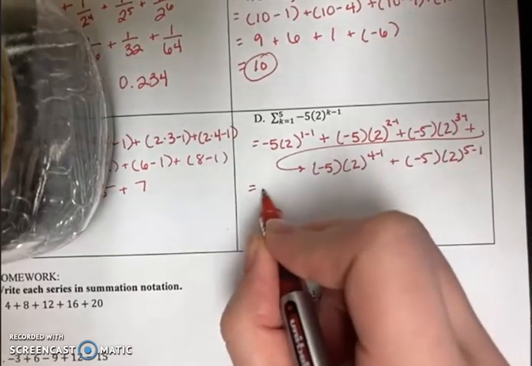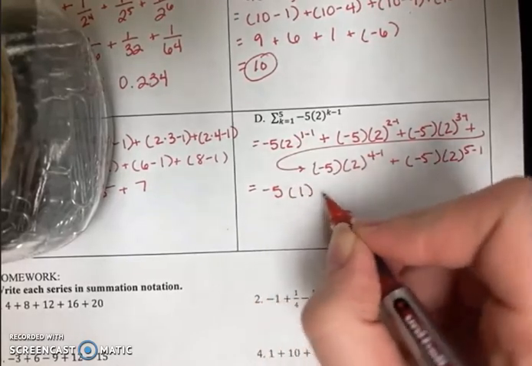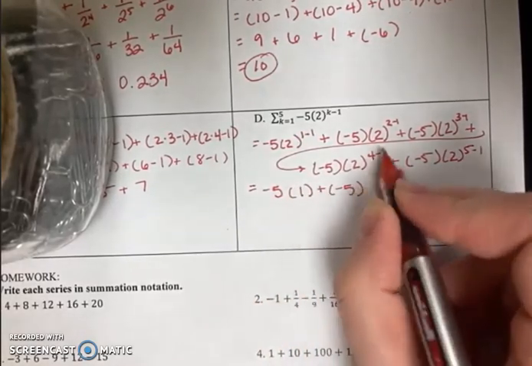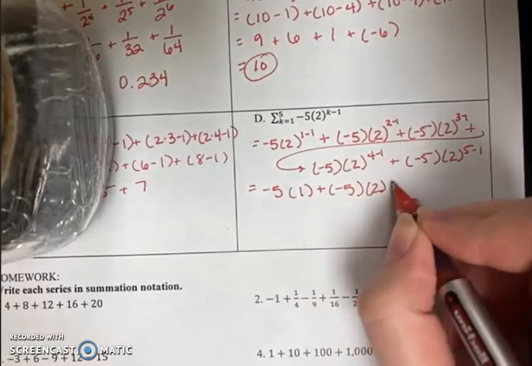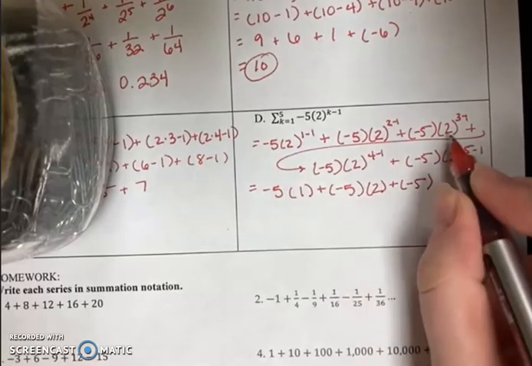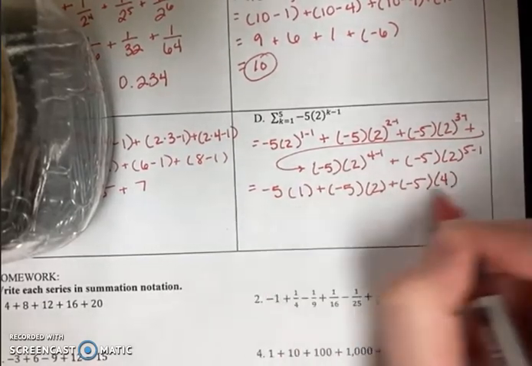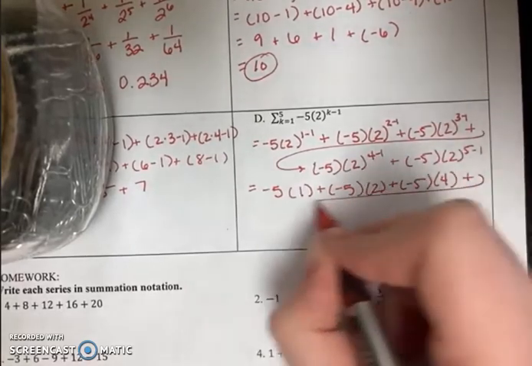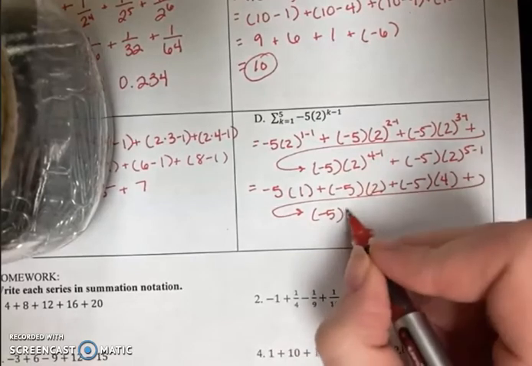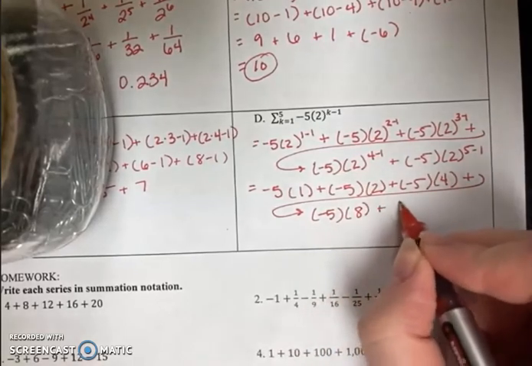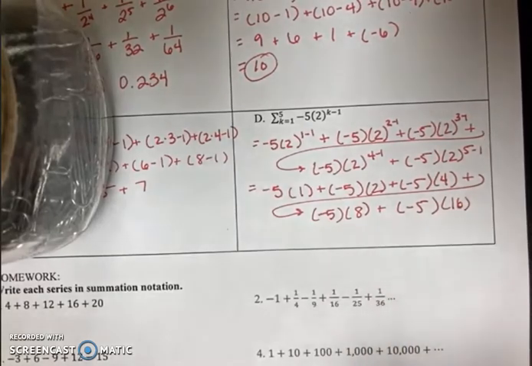So really what I have here is negative 5 times 2 to the 0 power, which is 1, plus negative 5 times 2 to the first power, which is 2, plus negative 5 times 2 to the second power, which is 4, plus, I'm going to bring it down, negative 5 times 2 cubed, which is 8, plus negative 5 times 2 to the fourth, which is 16.